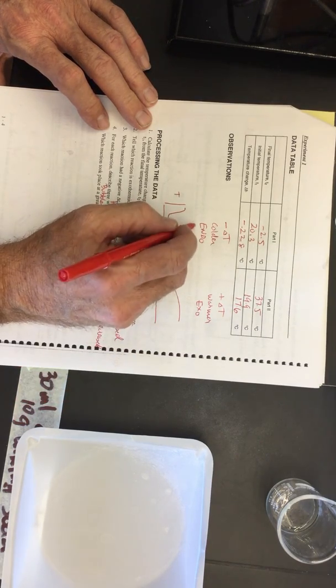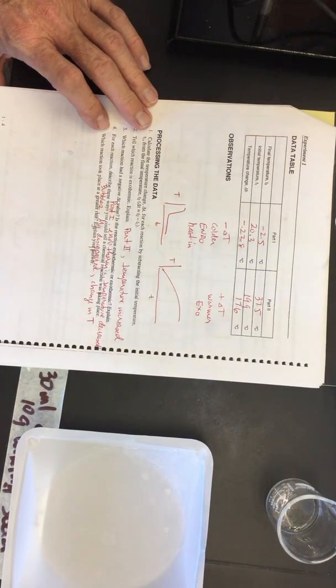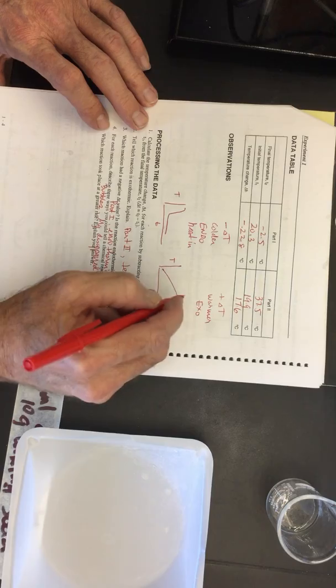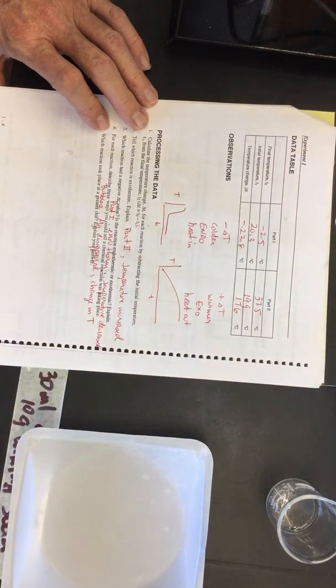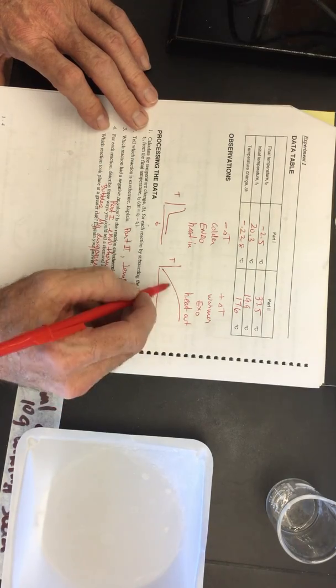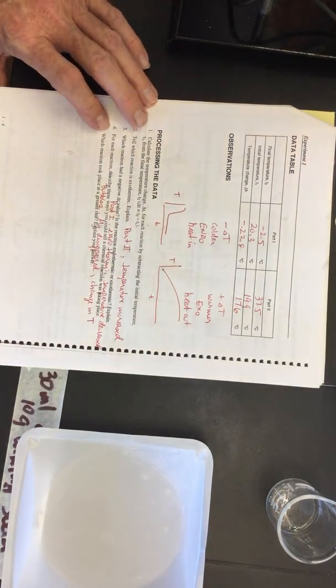Okay, with an endothermic reaction, heat is pulled in, making the surrounding environment cooler. Exothermic reaction, heat comes out. The temperature increased, the heat's coming out. Heat goes in, the temperature is decreasing in the endothermic reaction.